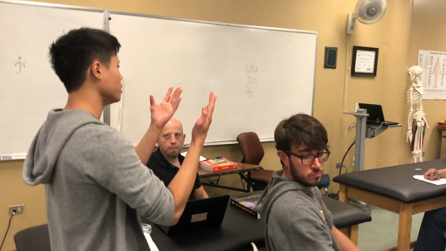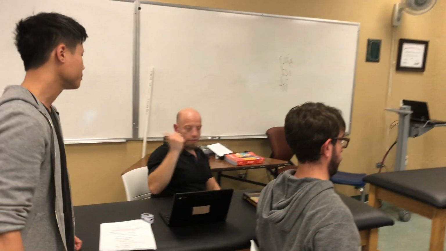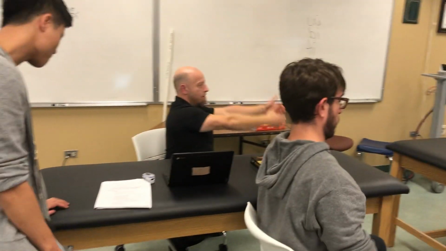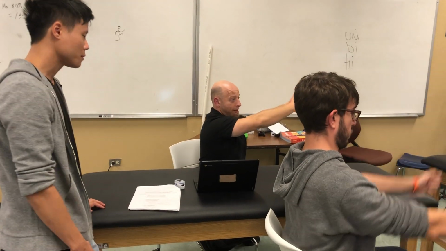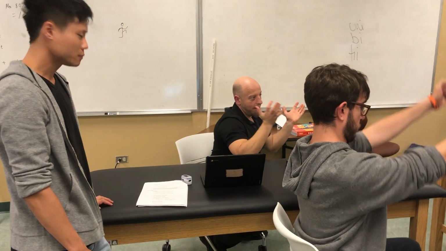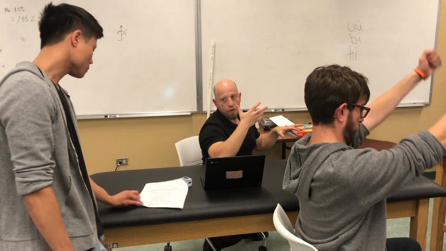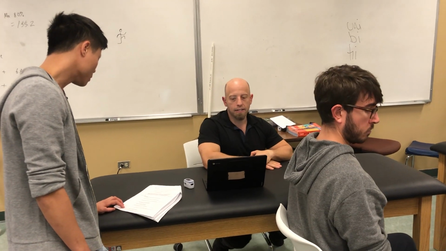A positive sign is just winging of the scapula. The scapula goes crazy after 3 to 5 reps because these weak muscles are working and they can't handle it. You'll see winging immediately after the 3rd or 5th rep. Got it? Those are the special tests.